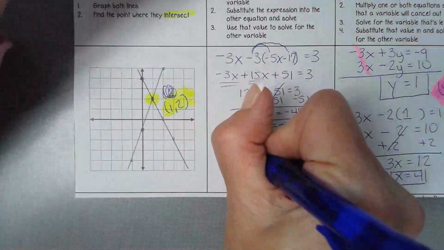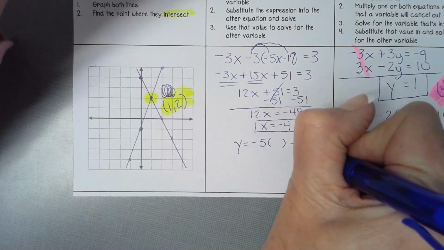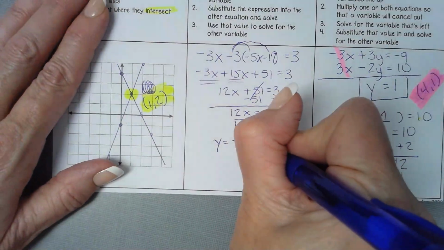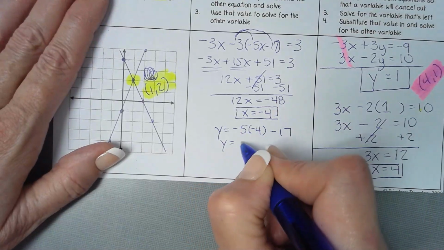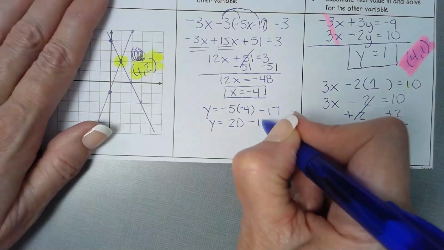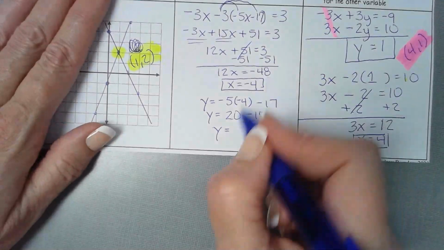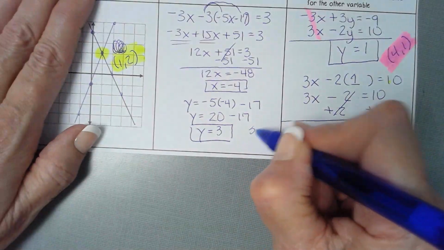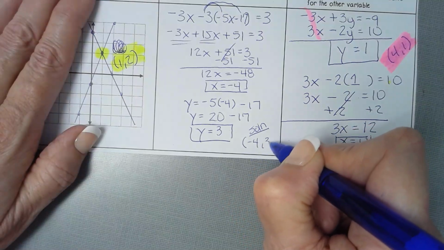So it's y equals negative 5 blank minus 17, and what are we going to put into blank? Negative 4. So now it's y equals negative times negative is positive, so that's a positive 20 minus 17. What's 20 minus 17? 3. And now, how do I write my answer? Negative 4, 3. Yep. There you go.